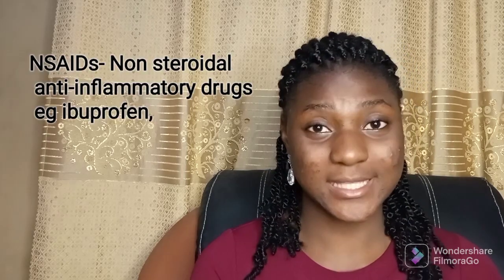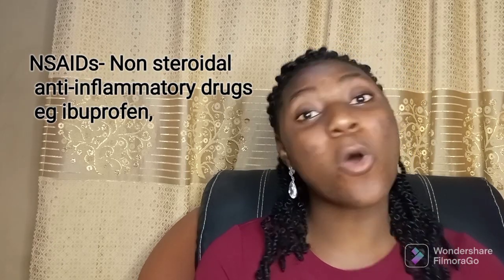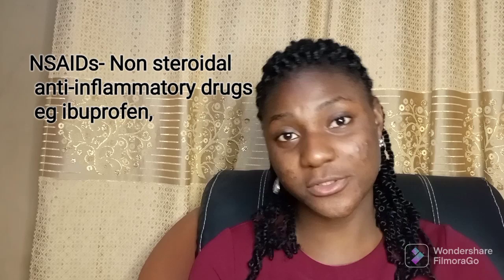It works for some people. Another thing is birth control. There are people that take birth control and it helps. It regulates your hormones. That's one good thing about birth control. Another thing that I'm going to add here is a drug administered to people, which is NSAID. I'll put the full meaning on the screen. What this NSAID does is that it reduces the amount of prostaglandin your body produces.